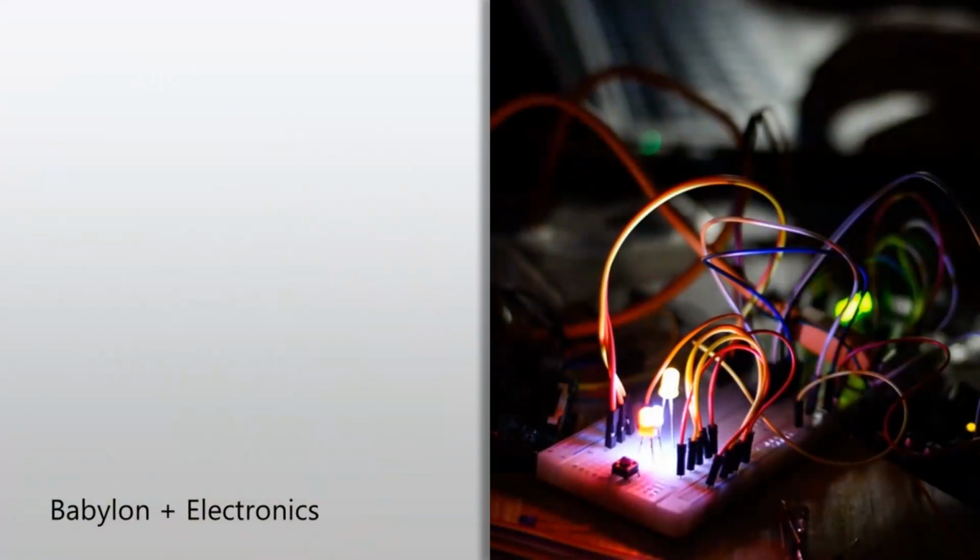And today I'm super excited because we're going to be talking about something super near and dear to my heart. We're going to combine Babylon with electronics. Specifically, we're going to be creating a circuit that allows a Babylon game to connect wirelessly to an IoT chip. And once we accomplish a certain goal in that game, we're going to light up an LED wirelessly.